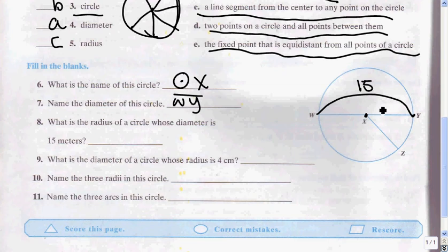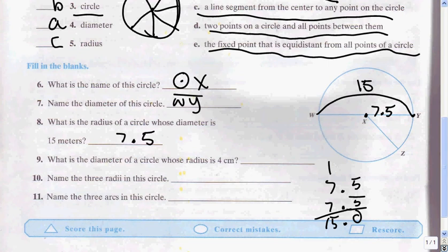Half of 14 is 7, and half of 1 is 0.5. So half of 15 is 7.5. Because when you add 7.5 together, what you get is 5 plus 5 is 10. We carry the 1. 7 plus 7 is 14 plus 1 is 15, and then we just bring down our decimal. That gives us 15. You see, so half of 15 is 7.5. So the radius would be 7.5.